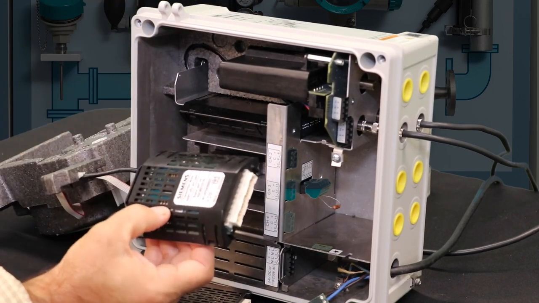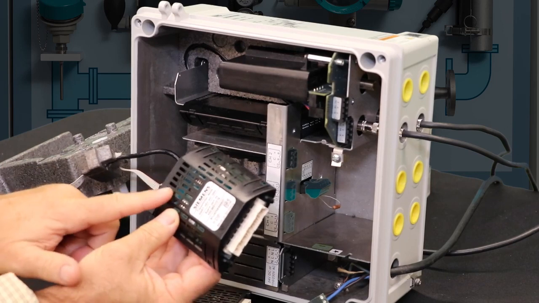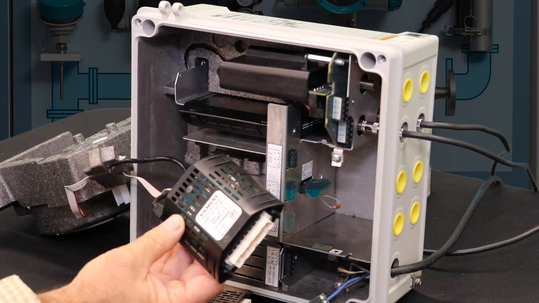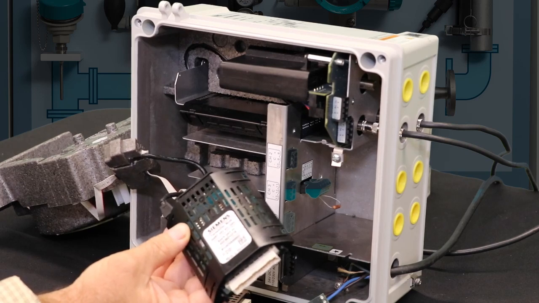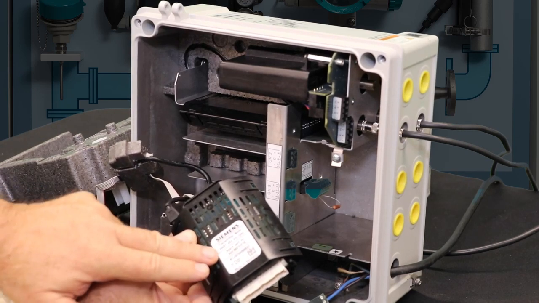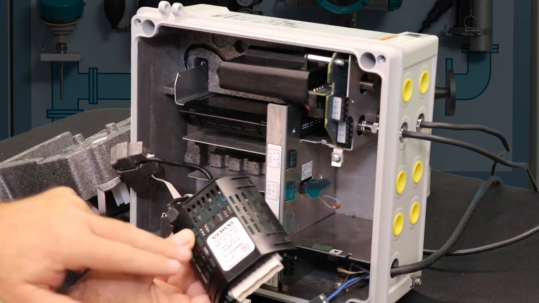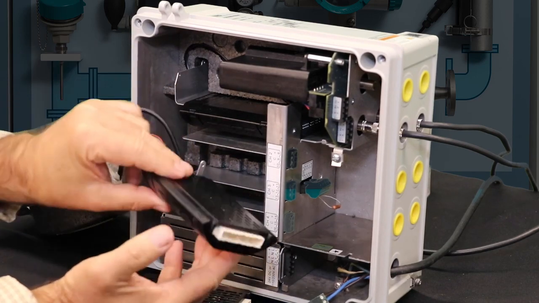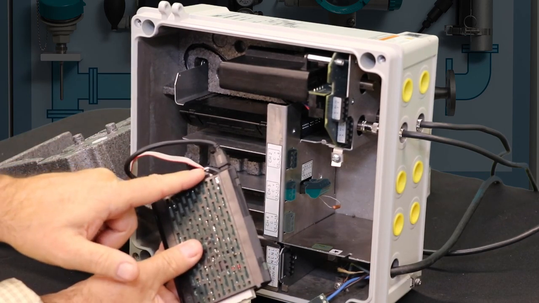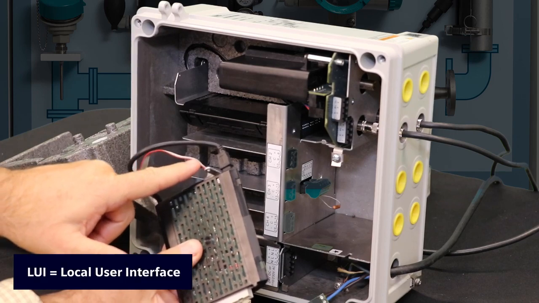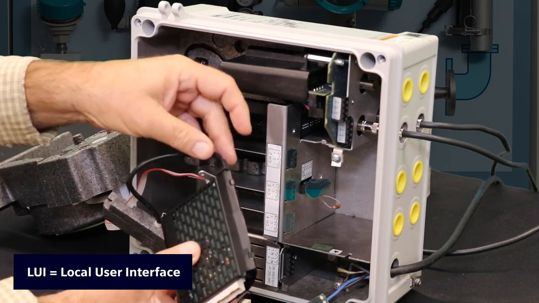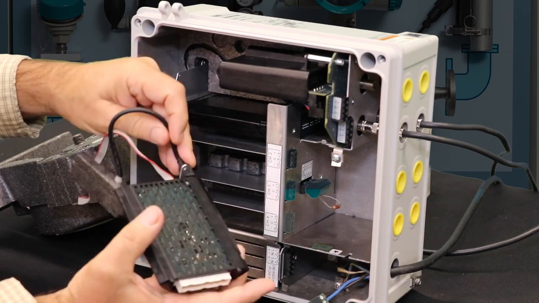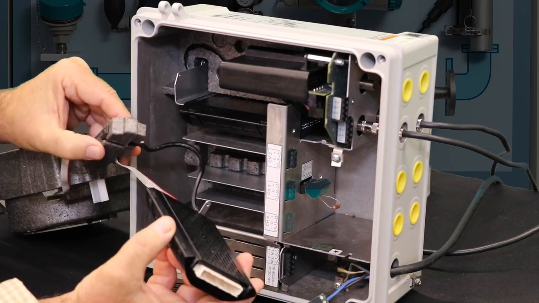Now I'll explain what these cassettes are. This is the transmitter cassette, and this also has the functionality of either HART or Modbus. It has the cable where the LUI or the display is plugged into, and a small extension for the USB connection.